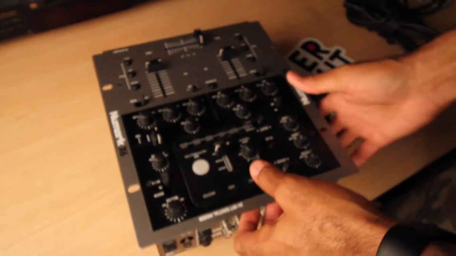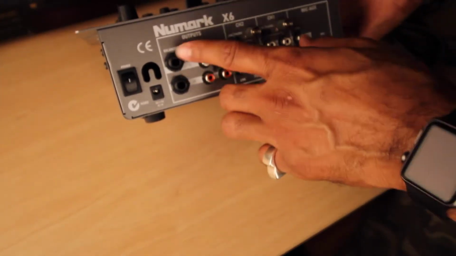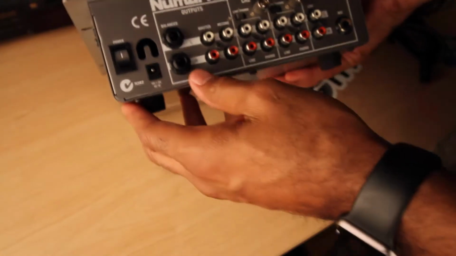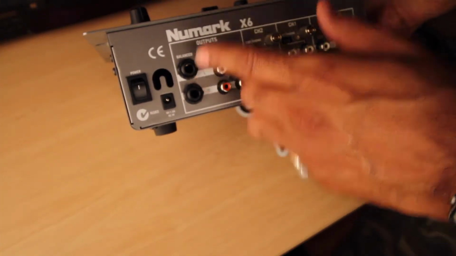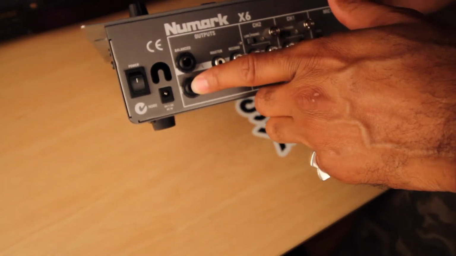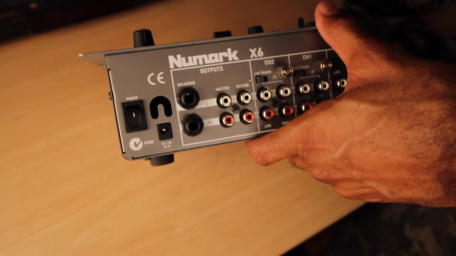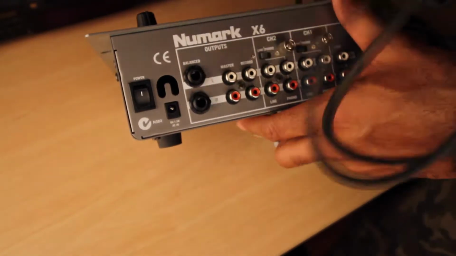This particular mixer has, this is your out from your master. So like I said, you have a master volume there, right? This is your master out 1/4 inch going into a speaker, left and right. Okay, so mono basically is coming, there's no sense in having a stereo cord for a mono signal.